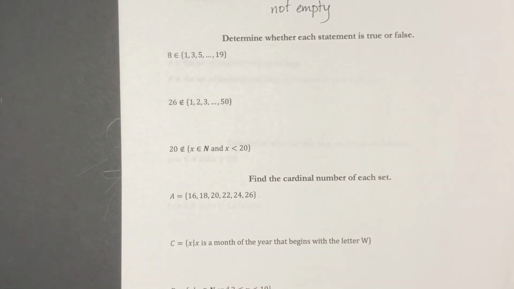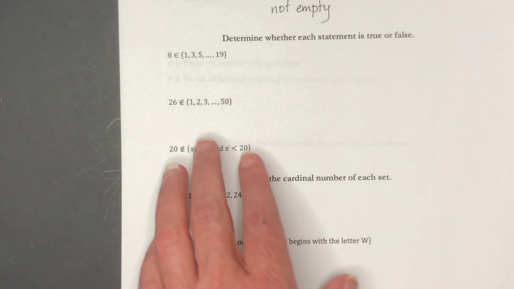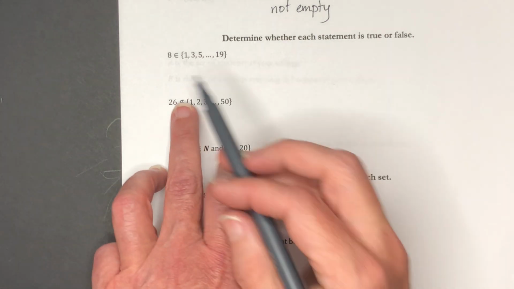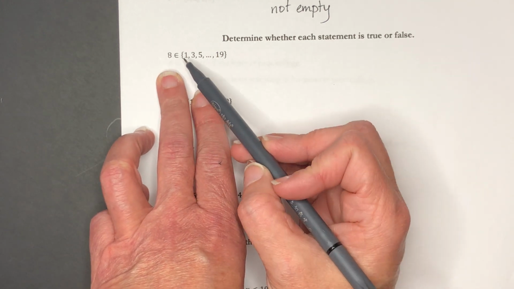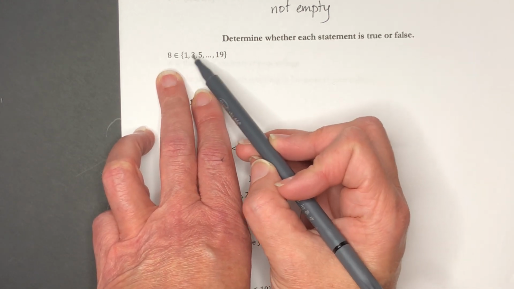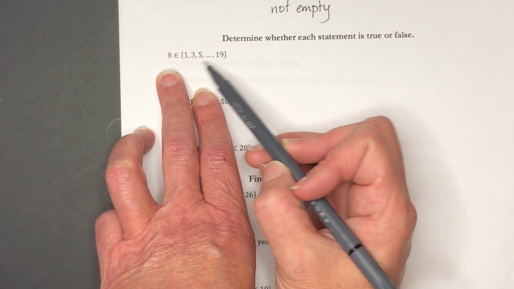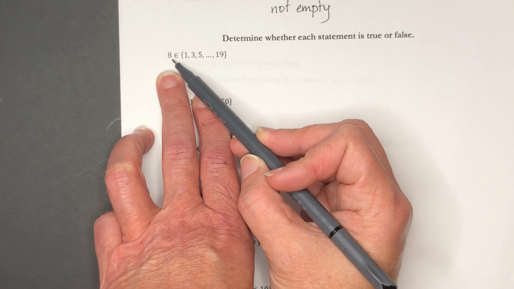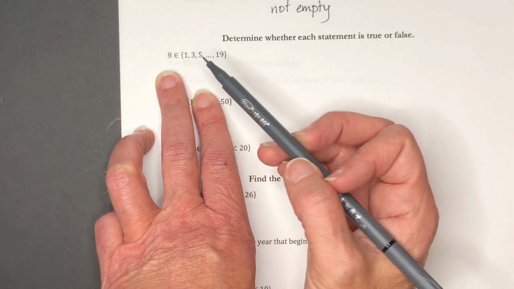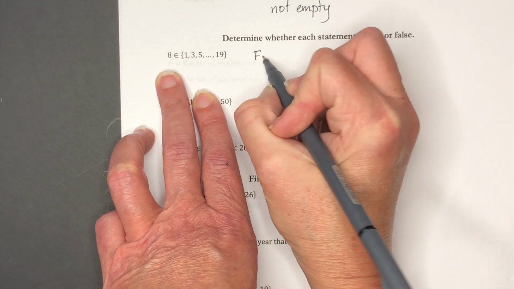Now some true and false questions. This is mainly, do you know your notation? Is 8 an element of this set? So I look at this and I look for a pattern. I have 1, 3, 5. It looks like I'm dealing with only odd numbers, starting at 1 and going to 19. 8 is an even number, so this would be false.